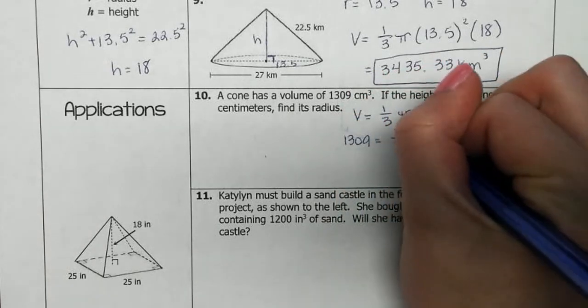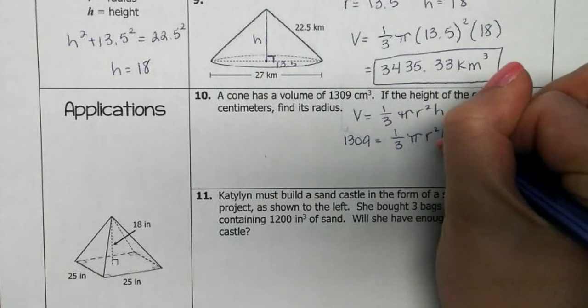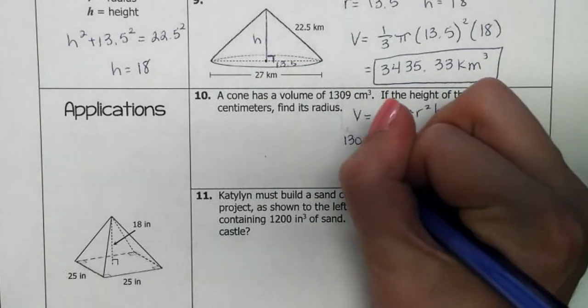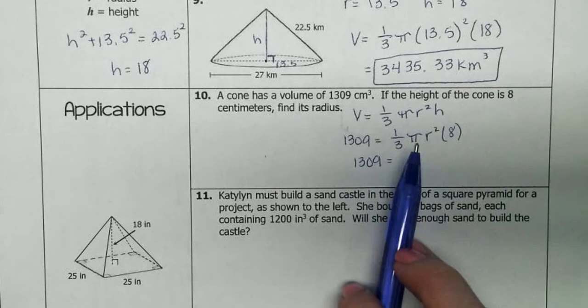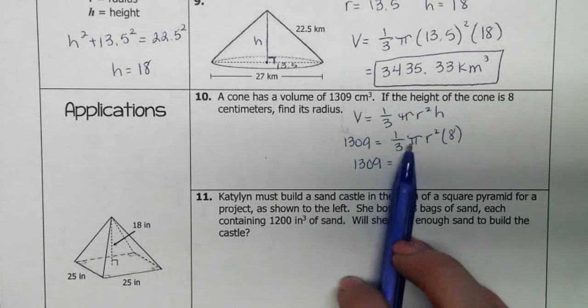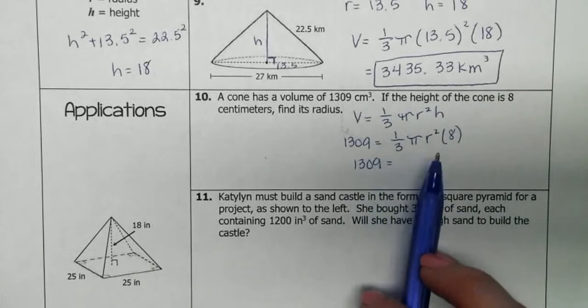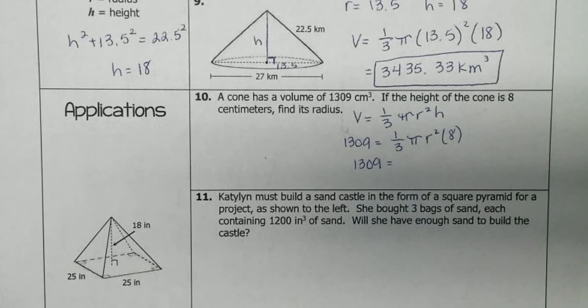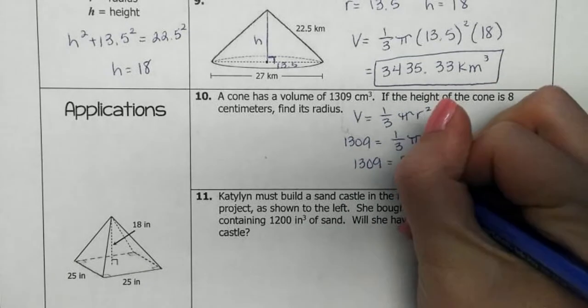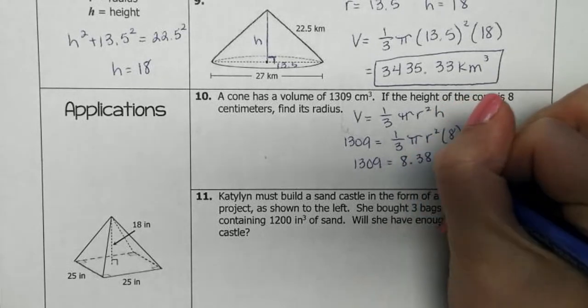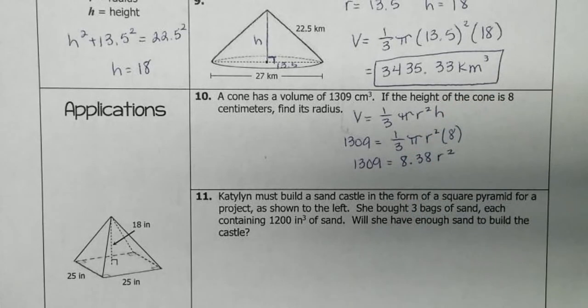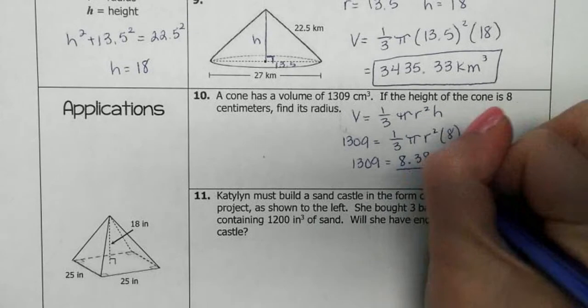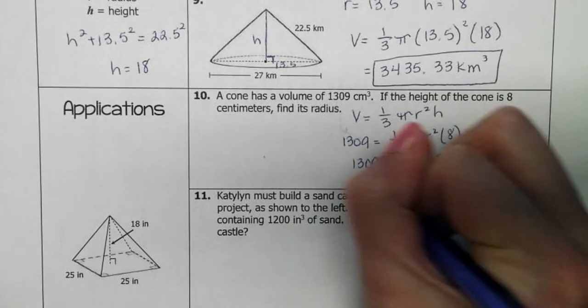I don't know my radius. So what I'm going to do is multiply 1/3 times pi times 8, and I'm going to leave the r squared. So 1/3 times pi times 8 is going to give me 8.38 r squared. So I'm going to divide both sides by 8.38 to get rid of it.